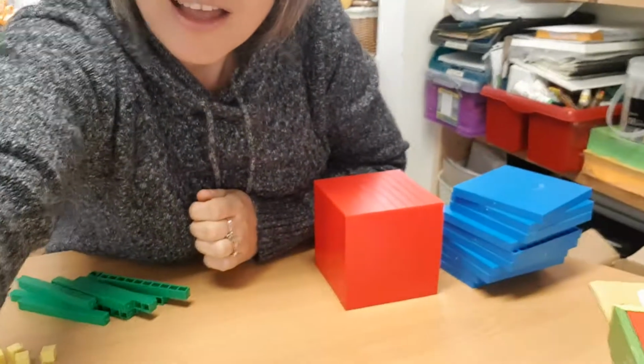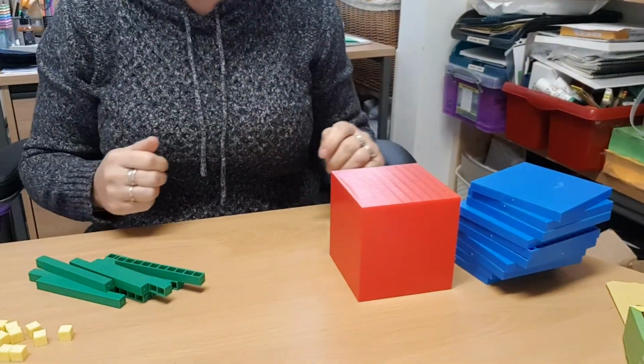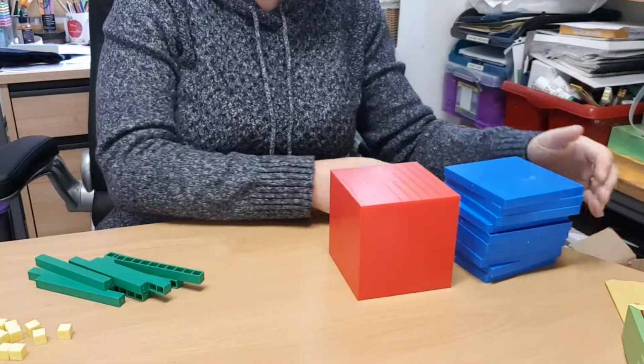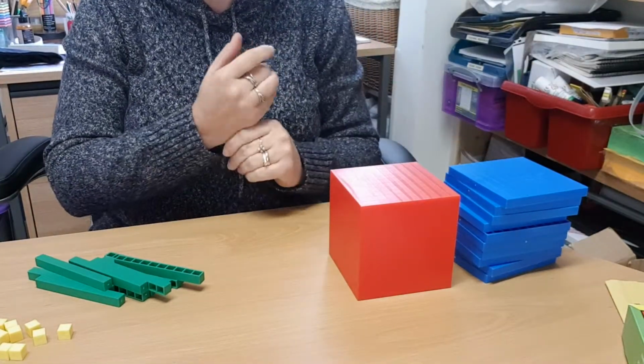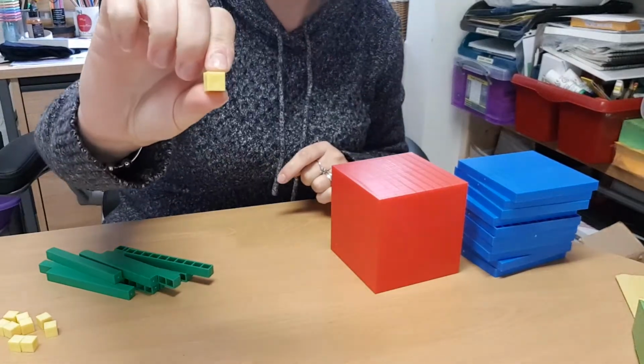Hi everybody, so today I'm going to show you one of the tools I use when I'm teaching maths. So I'm just going to put the camera down so you can see the table. Okay, so these are called Dienes, and the reason they are great is because they show exactly what's going on with the maths. So as you can see, we start off with single ones.